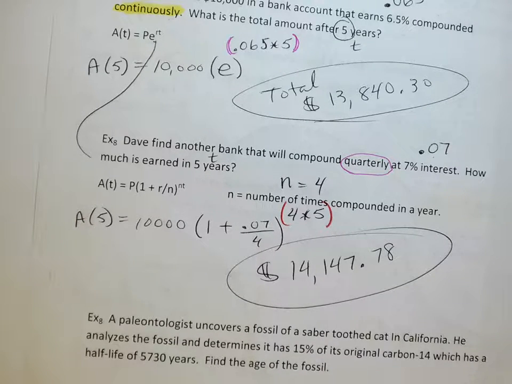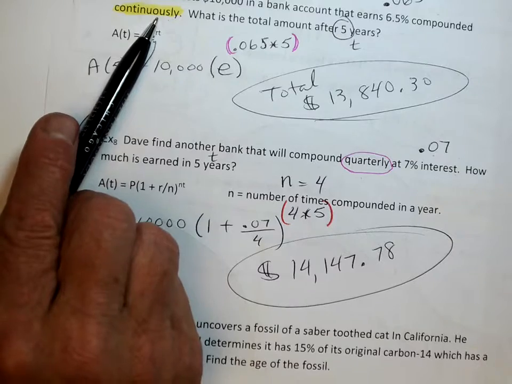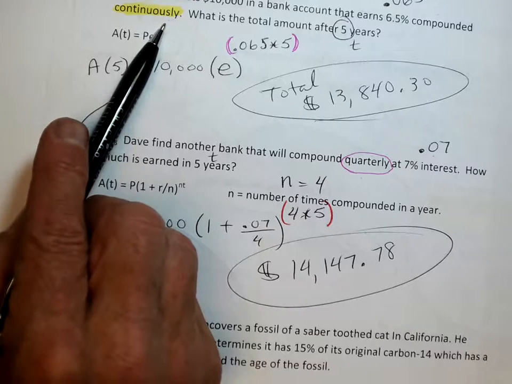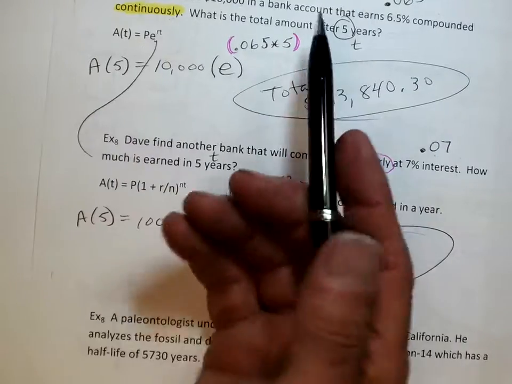What happens in the real world is you will never get this, but the credit card companies would like to charge you this. Some credit cards give you a daily interest, which is crummy, but it can happen.